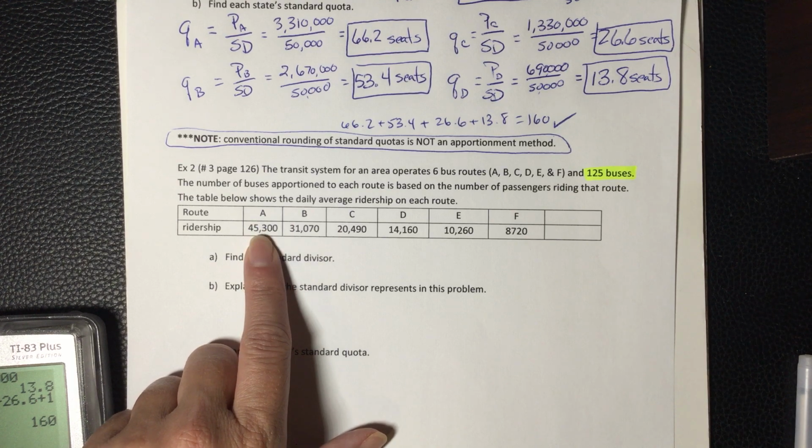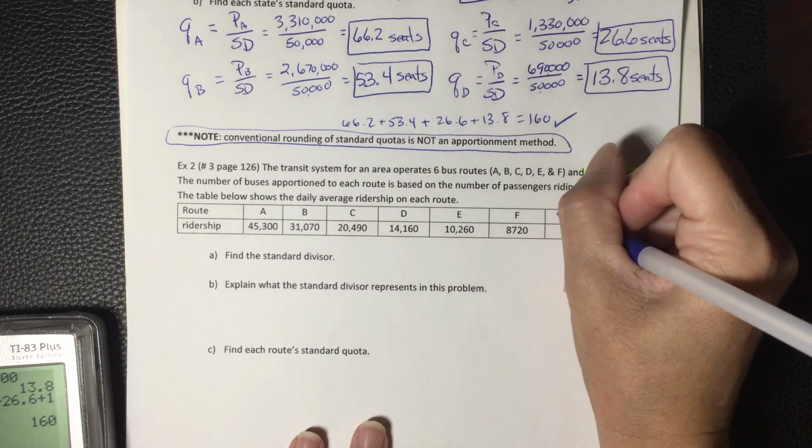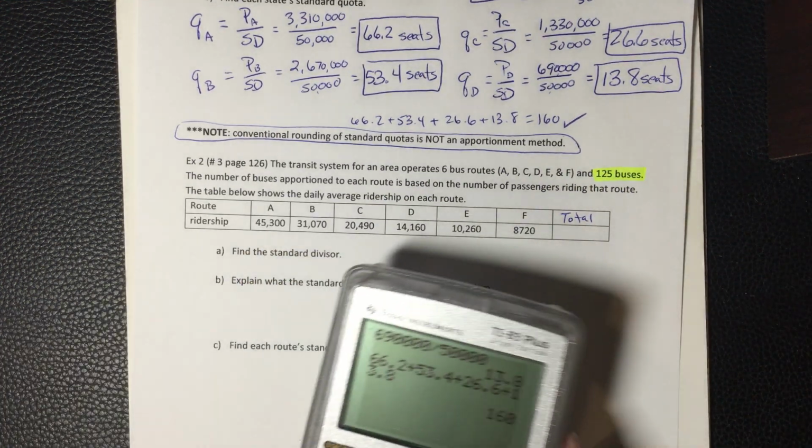that bus route. All right, so this one doesn't give us a total. So we need to go ahead and put that down in the end. Okay, so we're going to add up all the ridership.